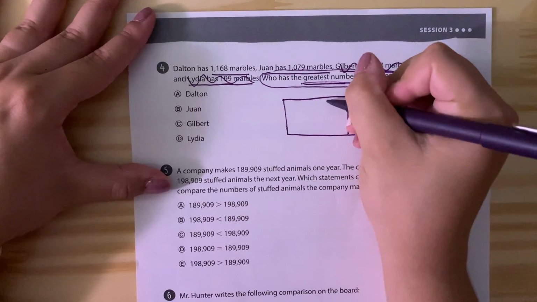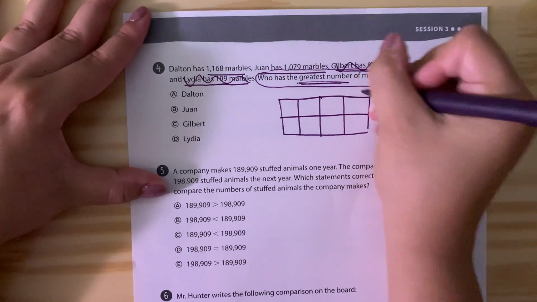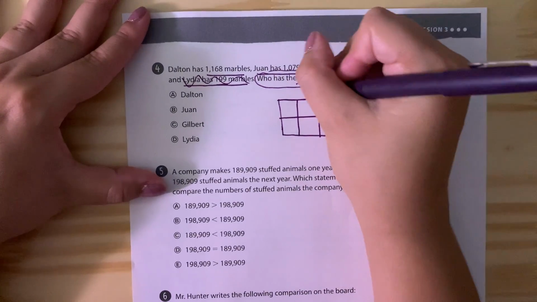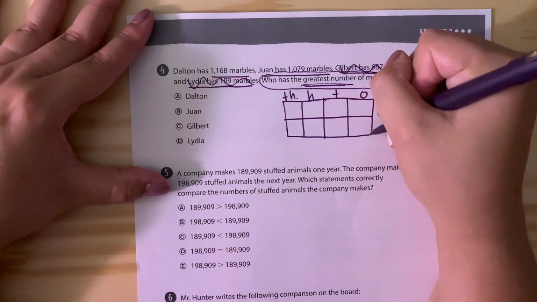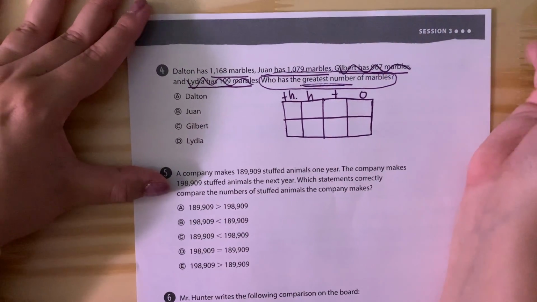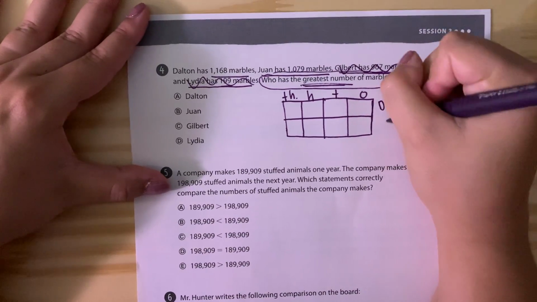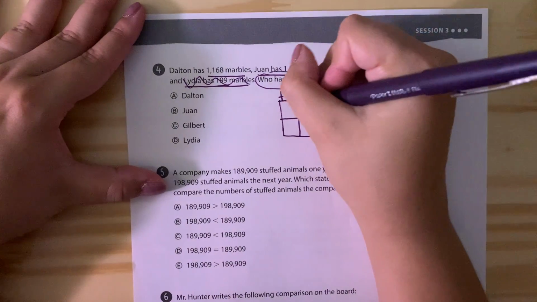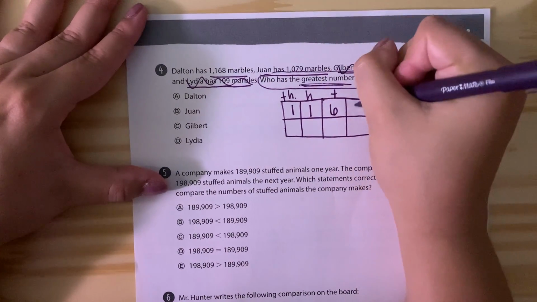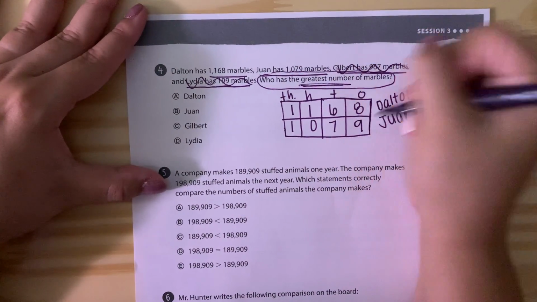So we have 1, 2, 3, 4, line down the middle, ones, tens, hundreds, thousands. You will be making place value charts in your sleep soon. Okay, so Dalton will be on top and Juan will be on the bottom. So Dalton has 1,168 marbles, while Juan has 1,079.